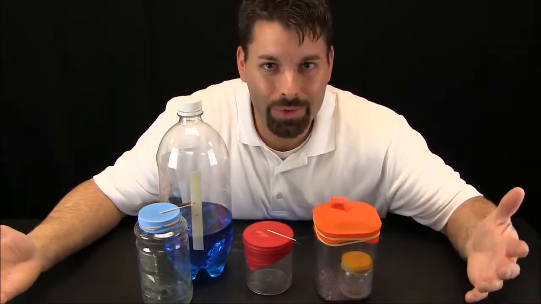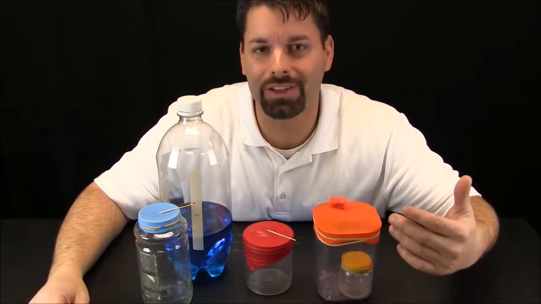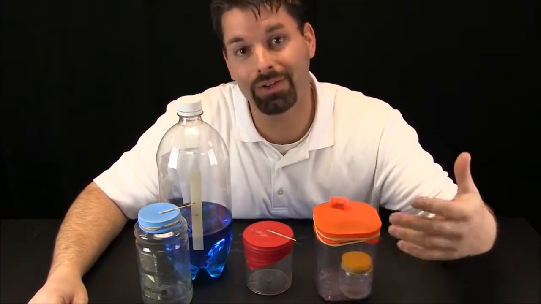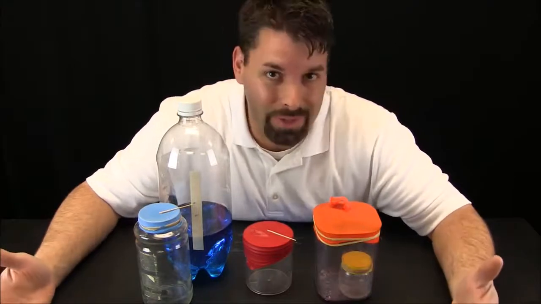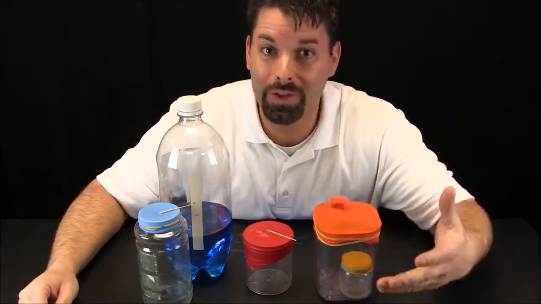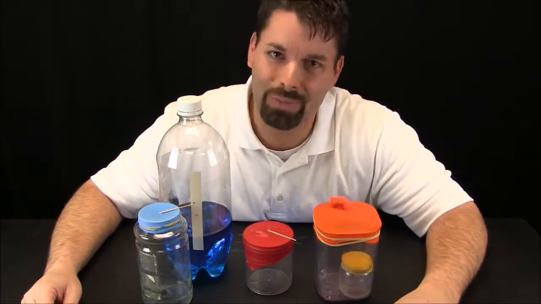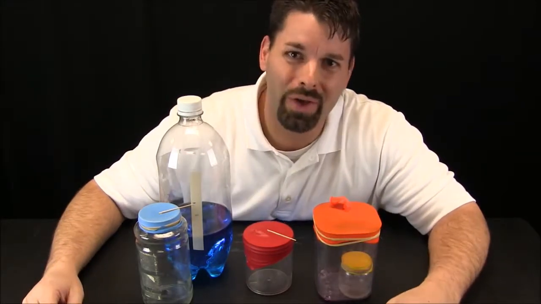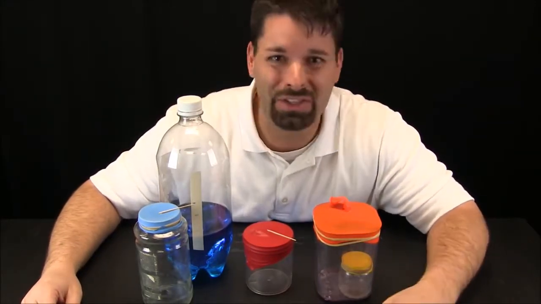So what's the big deal with all this air pressure? Well, scientists like to measure air pressure because it actually tells us what the weather's going to be like. If it's an area of high pressure, scientists have discovered that the weather typically is pretty nice. But if it's an area of low pressure, the weather can be pretty lousy, rainy, stormy.